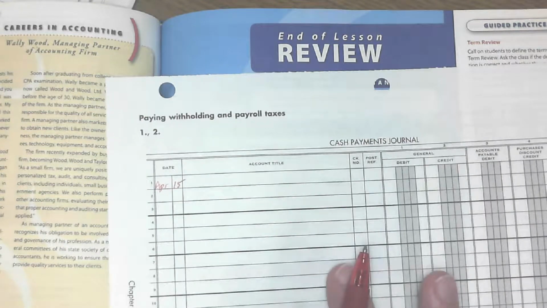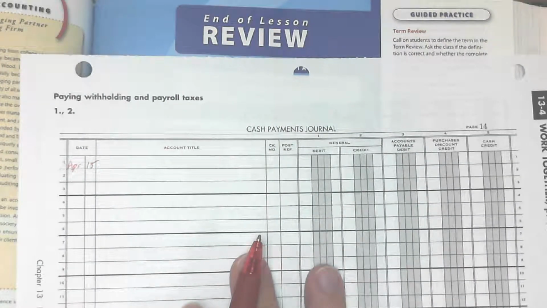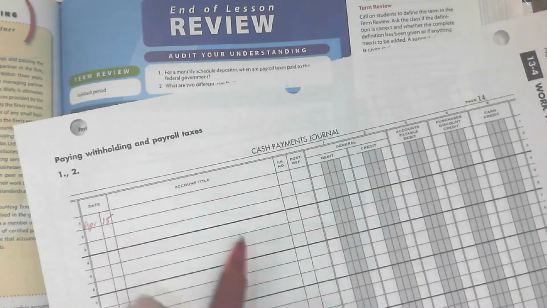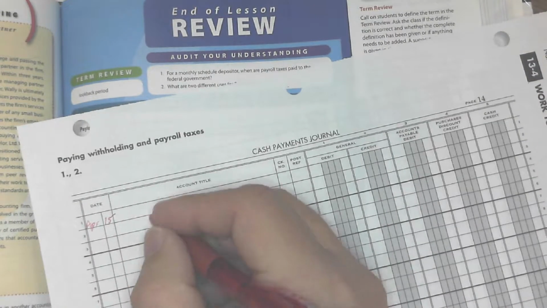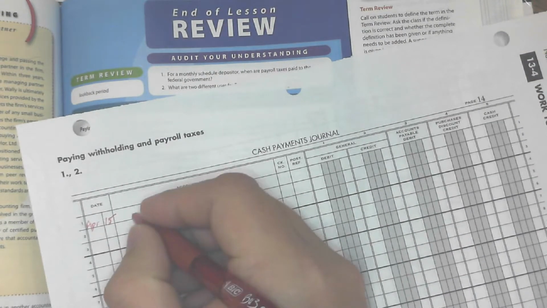And then for our first account title, because remember these account titles go in our ledgers, the first account title is going to be employee income tax payable.